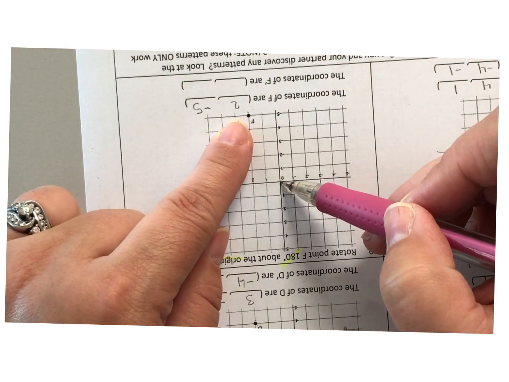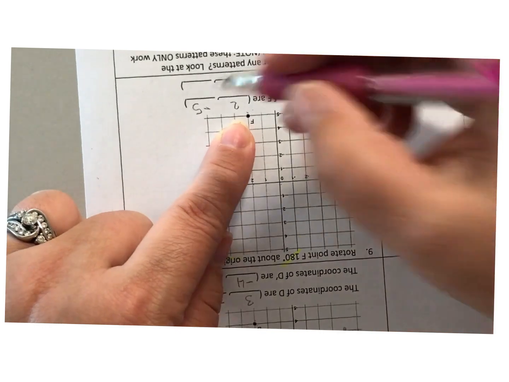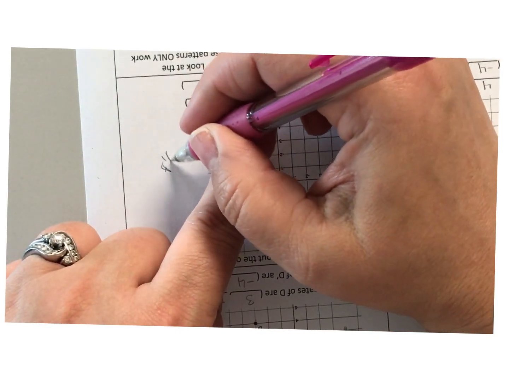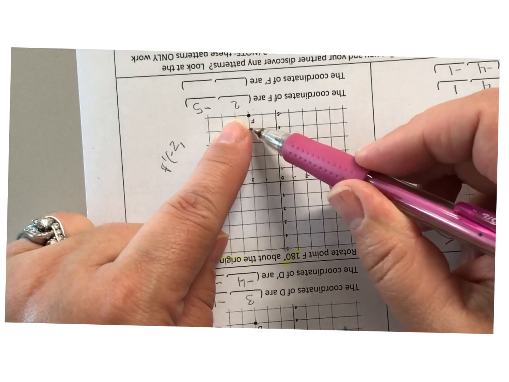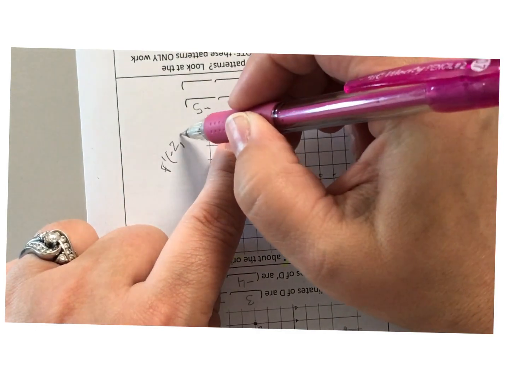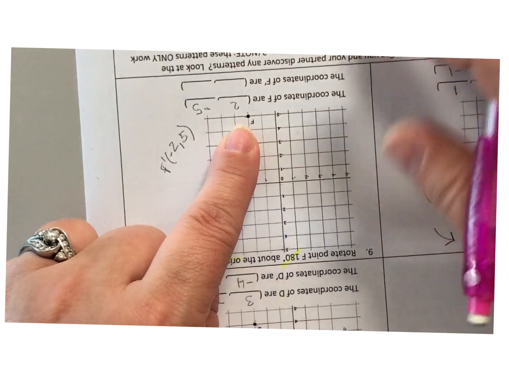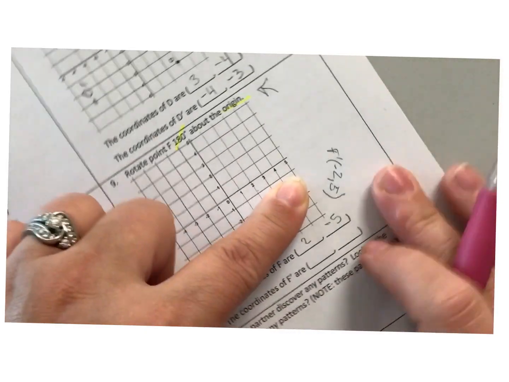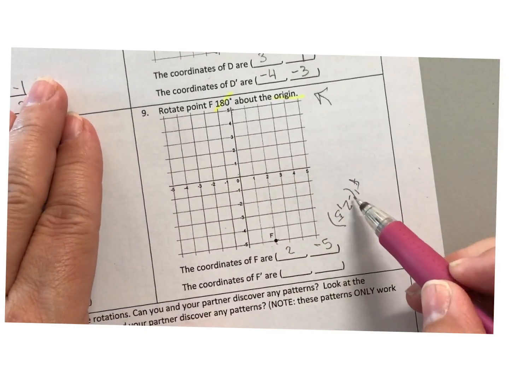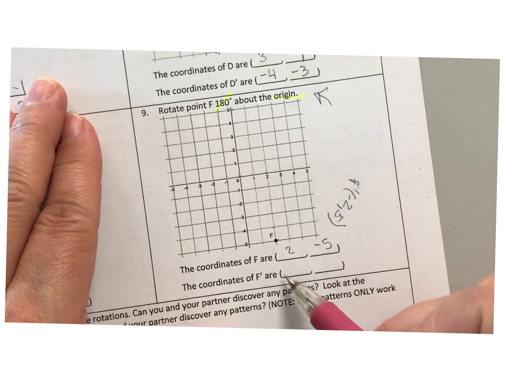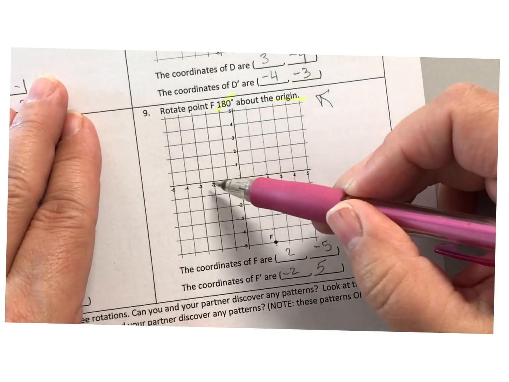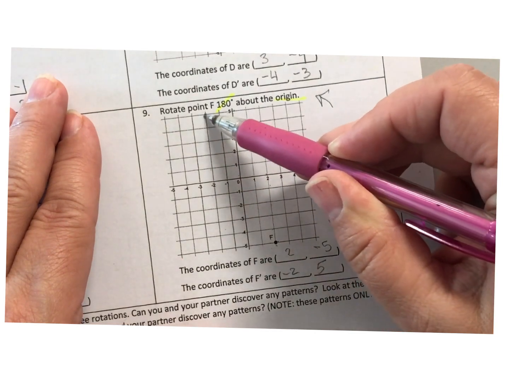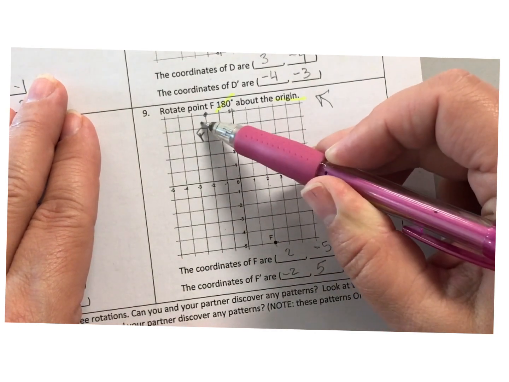So I had 0, 0. I went left 2, so my F prime is -2. And then 1, 2, 3, 4, 5, up 5, that would be +5. I turn it back the way it is. My new point is (-2, 5). So -2, then up 5. This is my F prime.